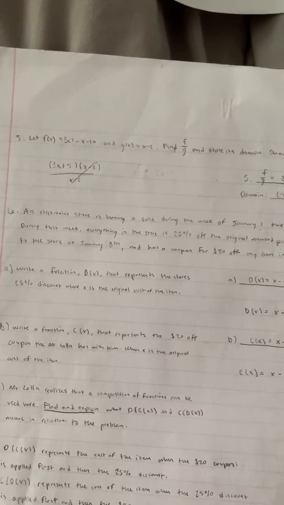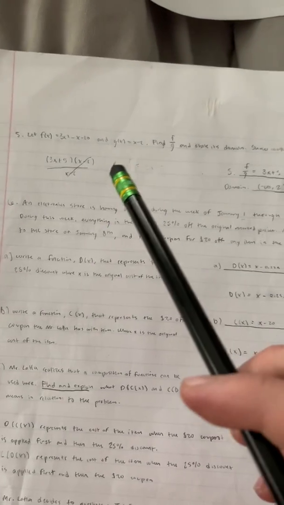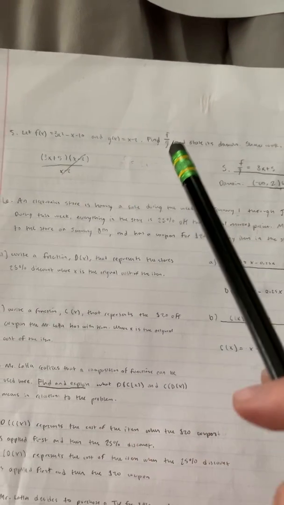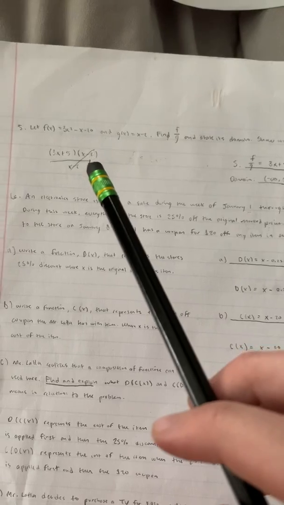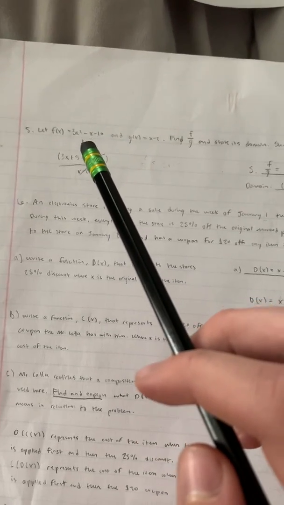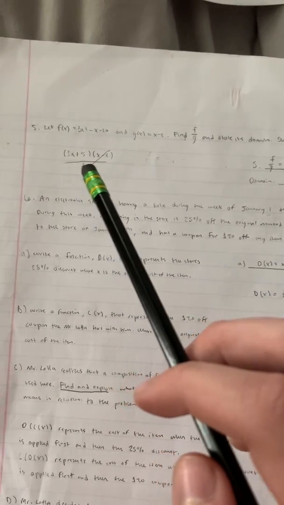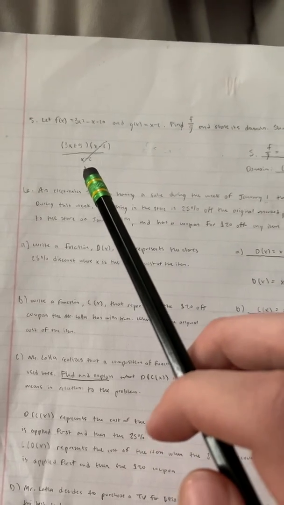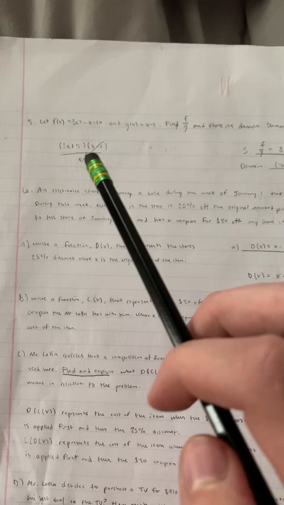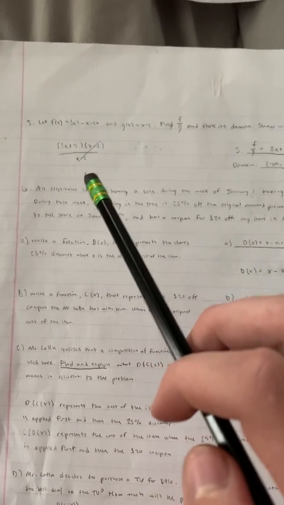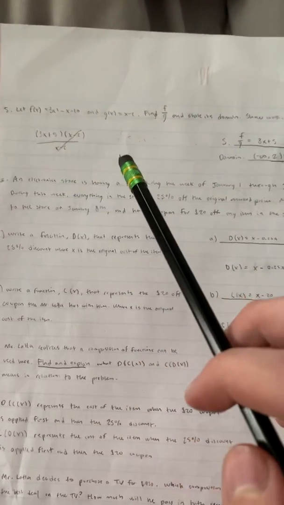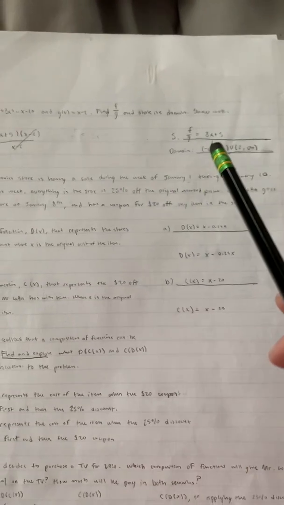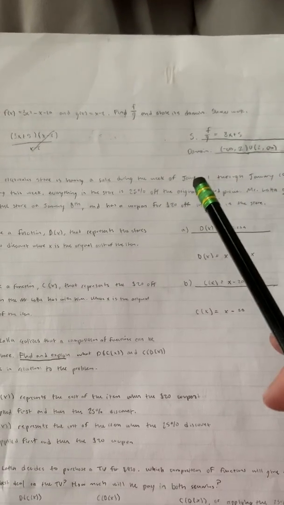Question number 5. You also plug in f of x and g of x, but this time you're dividing. And f of x can actually be factored, so you put the factored form on top, and g of x you put on bottom, and g of x can cancel out both these x plus 2, so then f over g equals 3x plus 5.